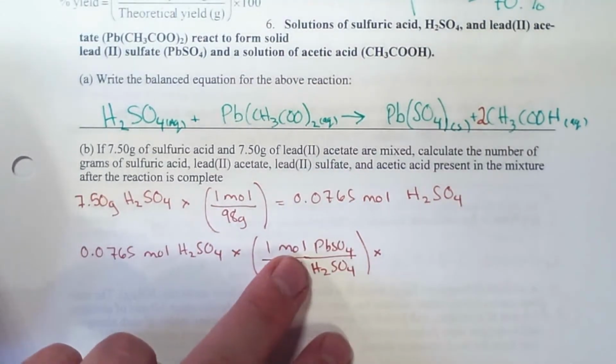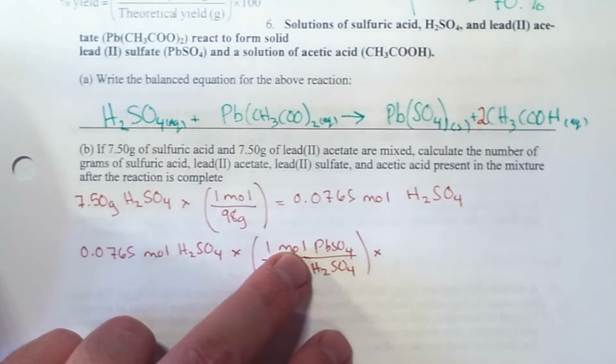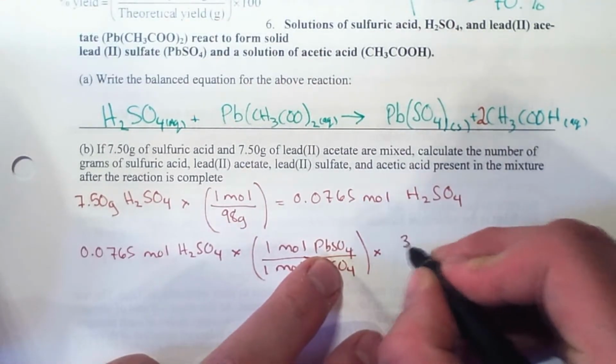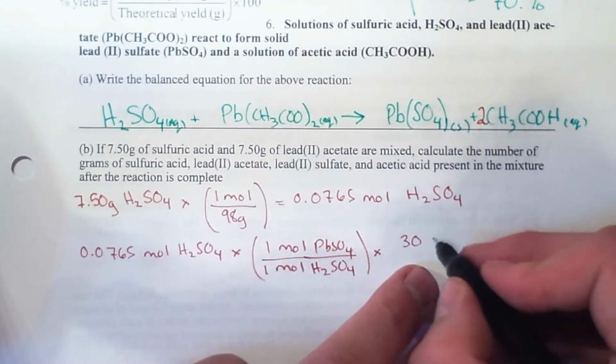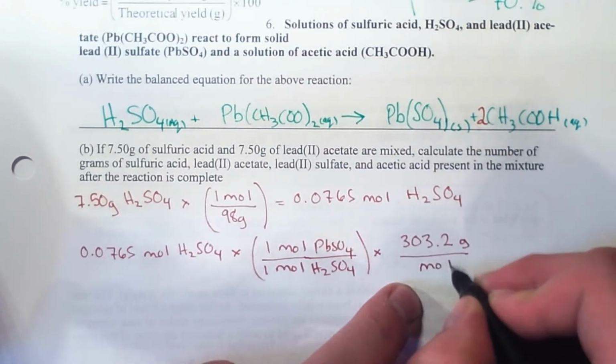Lead sulfate's molar mass is 207.2 for lead, plus 32 grams for sulfur, plus 4 times 16 for oxygen. So 303.2 grams per mole.